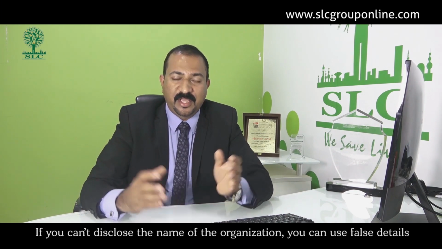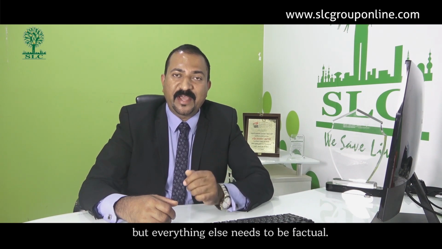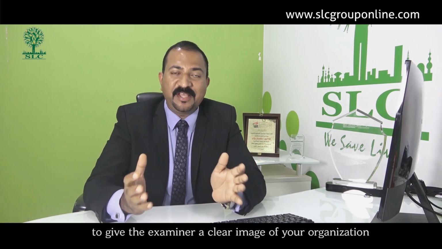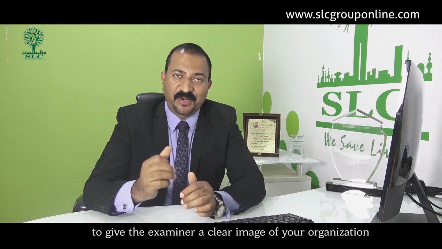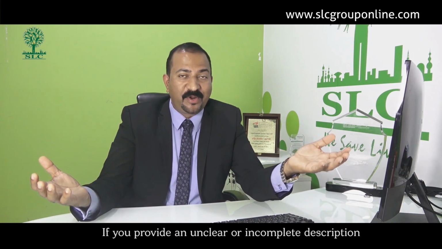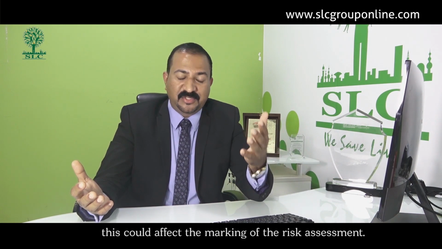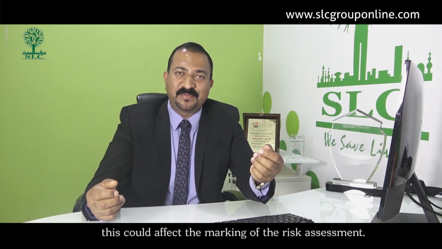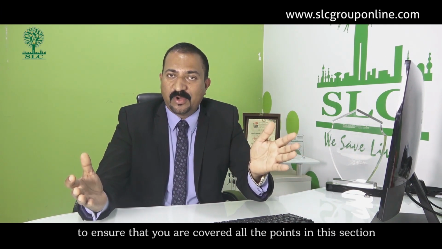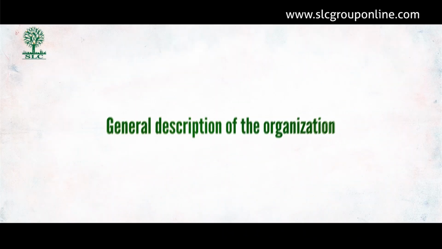If you cannot disclose the name of your organization, you can use false details, but everything else needs to be factual. The description of the organization should be detailed enough to give the examiner a clear image of your organization. If you provide an unclear or incomplete description, this could affect the marking of the risk assessment. Once you complete stage 1, use the checklist provided to ensure that you have covered the minimum required criteria.